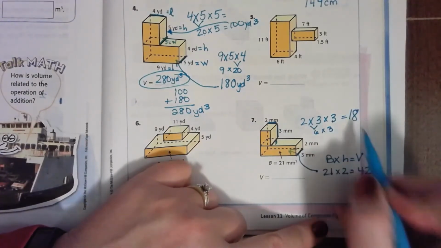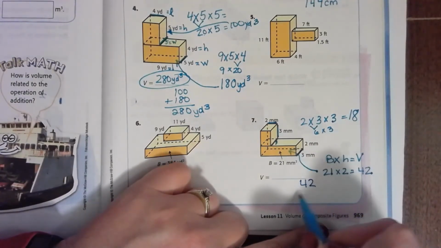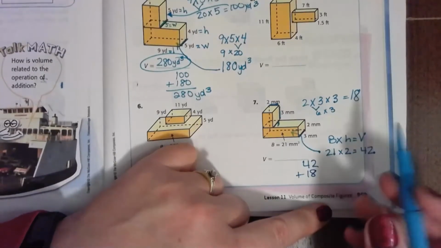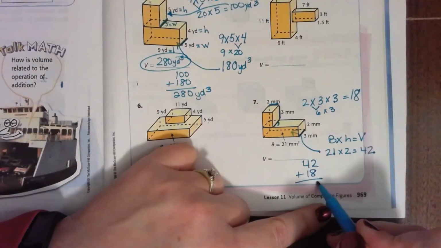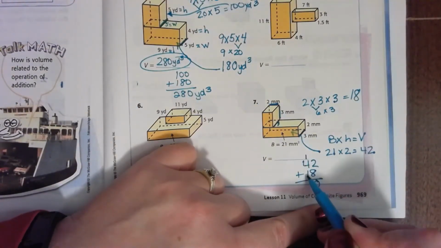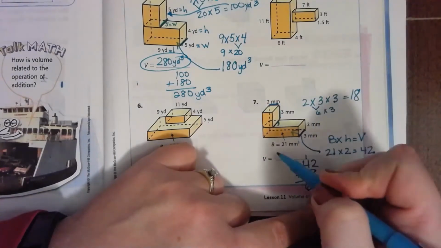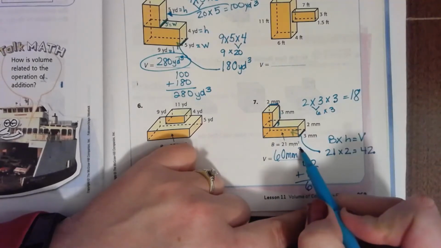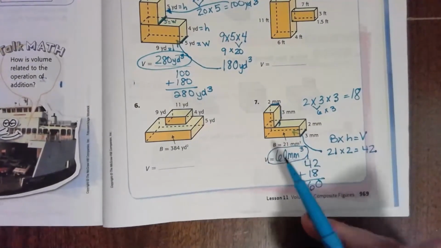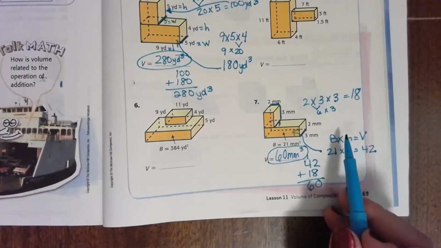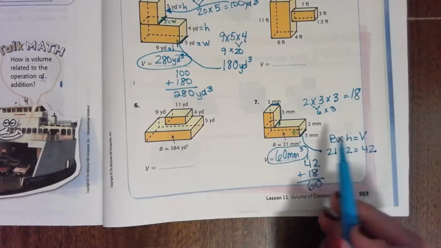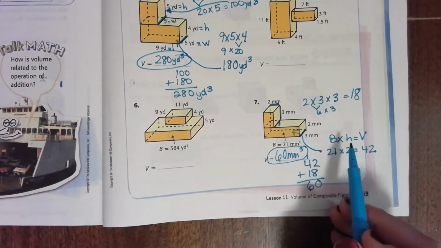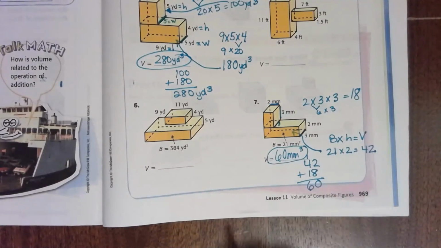Then I'm going to put together my two parts, 42 plus 18. 2 plus 8 is 10. 1 plus 4 plus 1 is 6. So my total is 60 millimeters cubed, since I'm measuring in millimeters this time. So if they give you a base, remember your base times your height is also volume. Base is length times width, and then the third dimension is height.